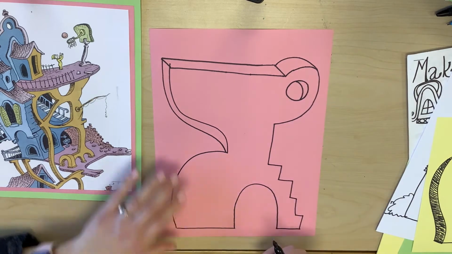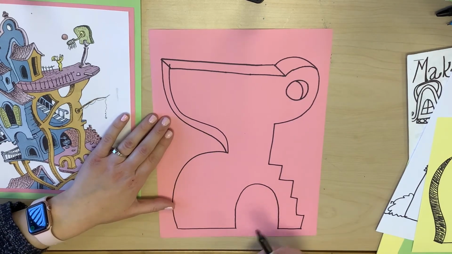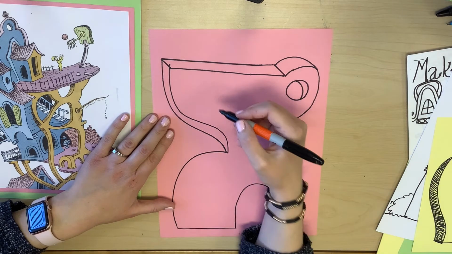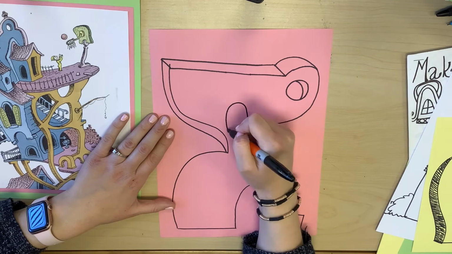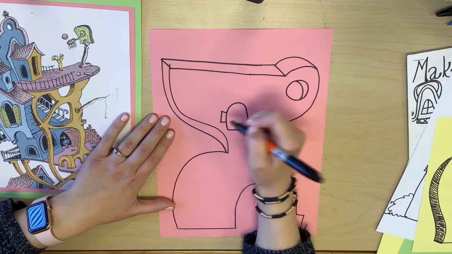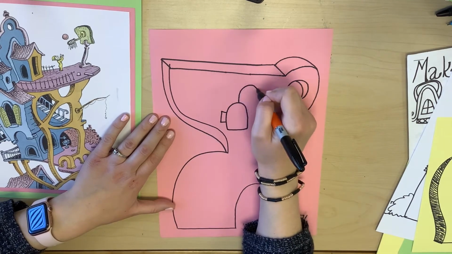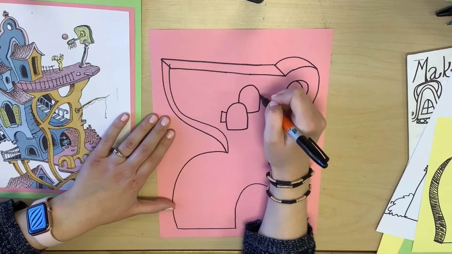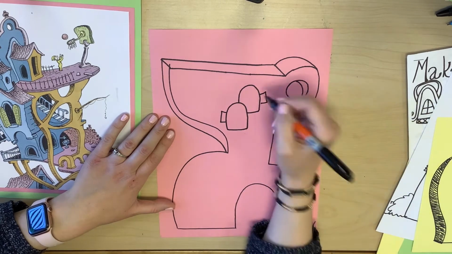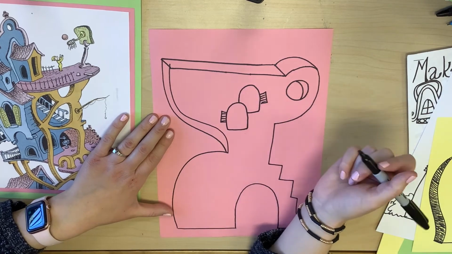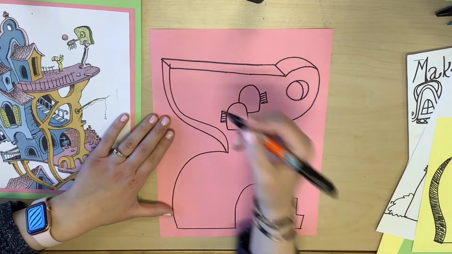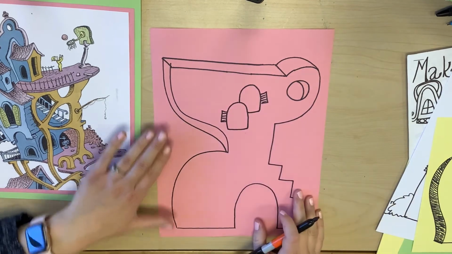So again, just kind of have fun with it. Think about what you want to put here. If you want to put a sign, maybe yours, you want to think if your house was done in Dr. Seuss style, or maybe you want to switch yours up and do a store or something. That would be fun too. It's really your choice. What do you want it to look like?